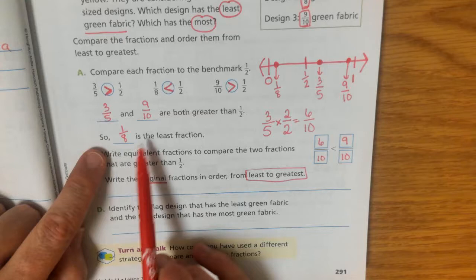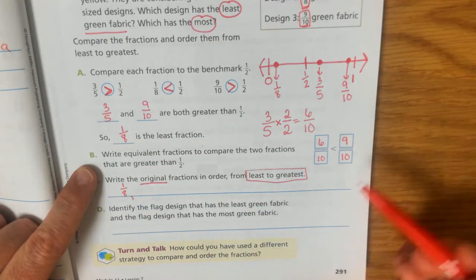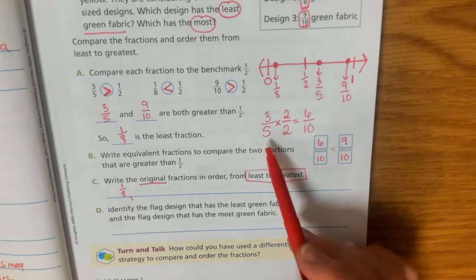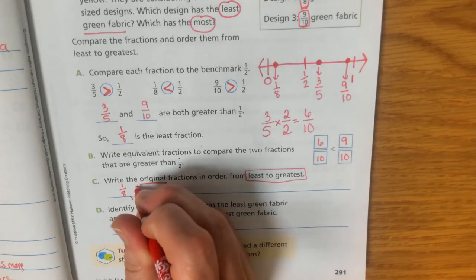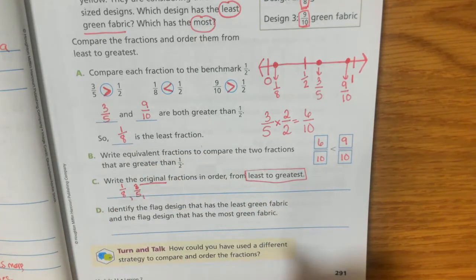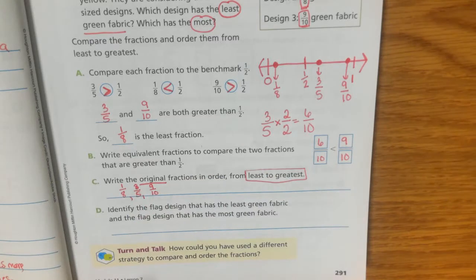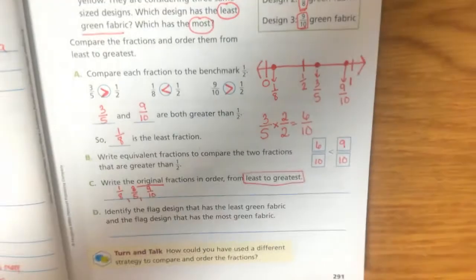So we already remember our least fraction was 1/8. The middle fraction will be the equivalent to 6/10, which was 3/5. And the greatest fraction is 9/10. So we have 1/8, 3/5, and 9/10.